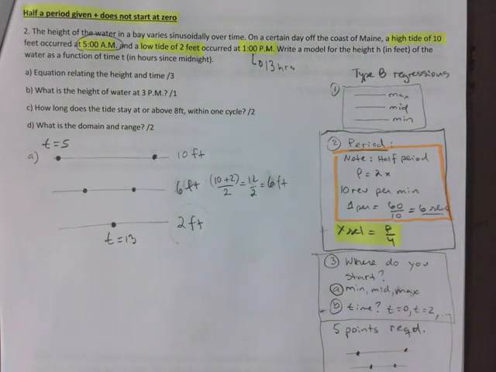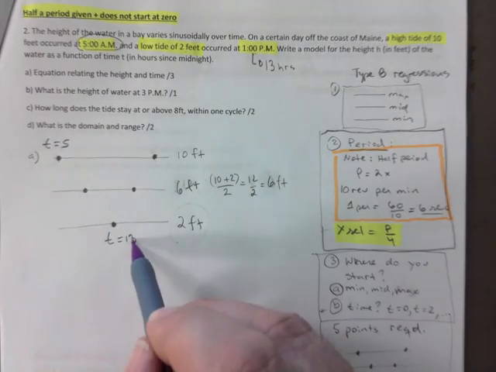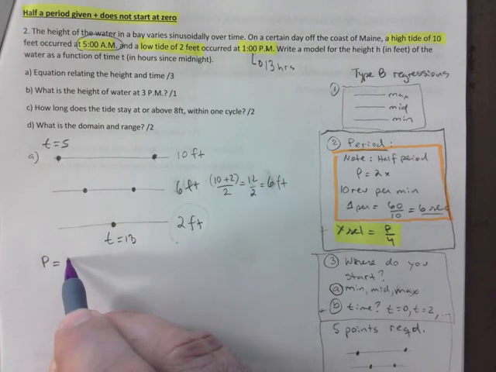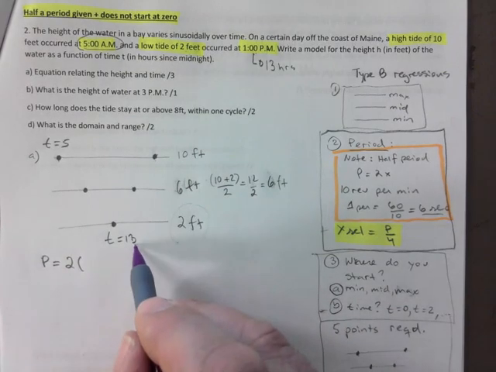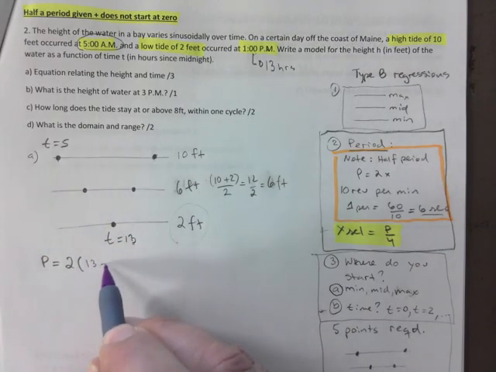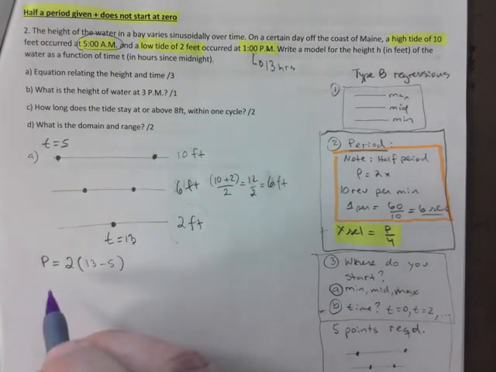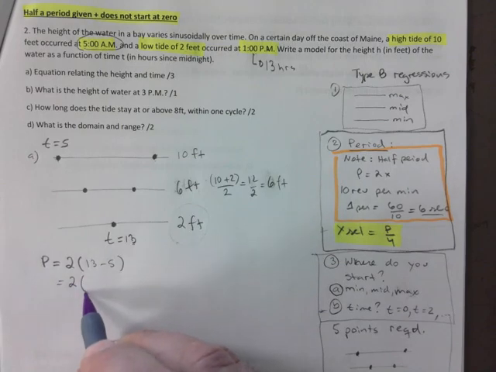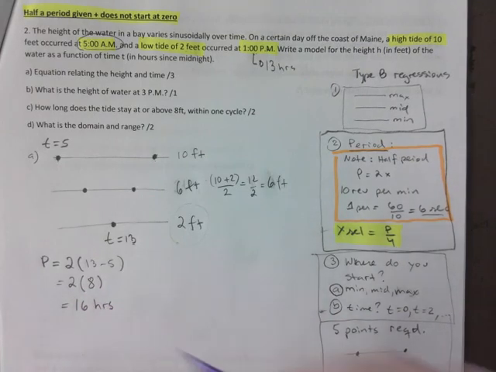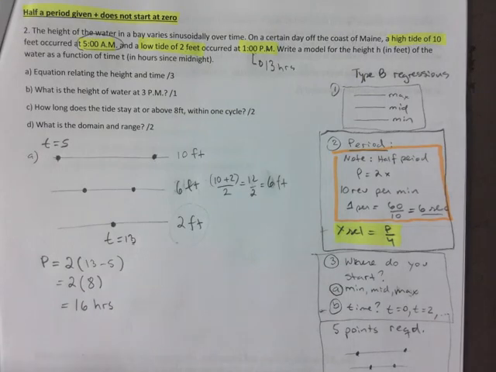So basically, we have half of a period right there, from here to here. To figure out the period, we're just going to go 2 times 13 minus 5. Figure out how much time has gone by. And that's 2 times 8. So that is 16 hours. That is how long it takes to go from a high to a high. Okay.